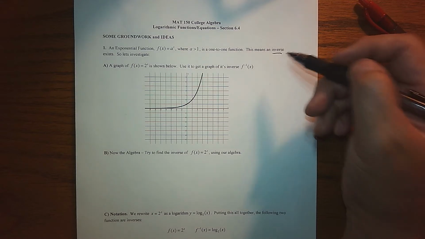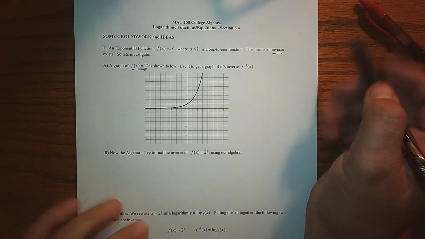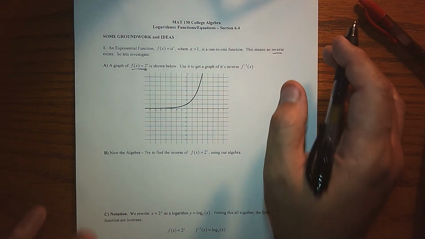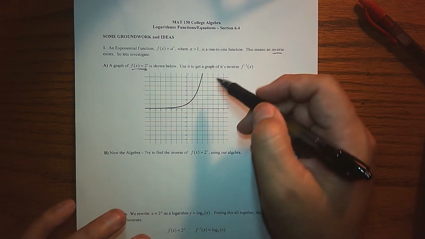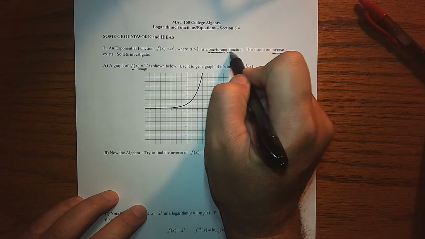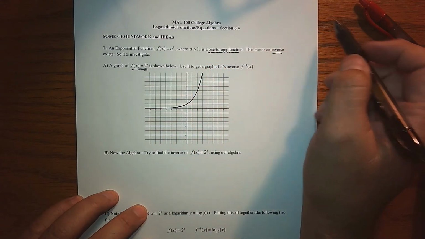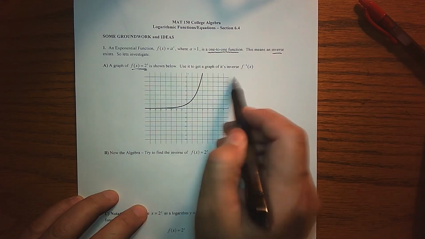But to begin with, here's a graph of f of x equals 2 to the x power. So a classic exponential growth situation. We've talked a lot about its domain, its range, some of its behavior, but one of the things that's really important is that it's actually a one-to-one function. It passes the vertical line test, making it a function, and it passes the horizontal line test.